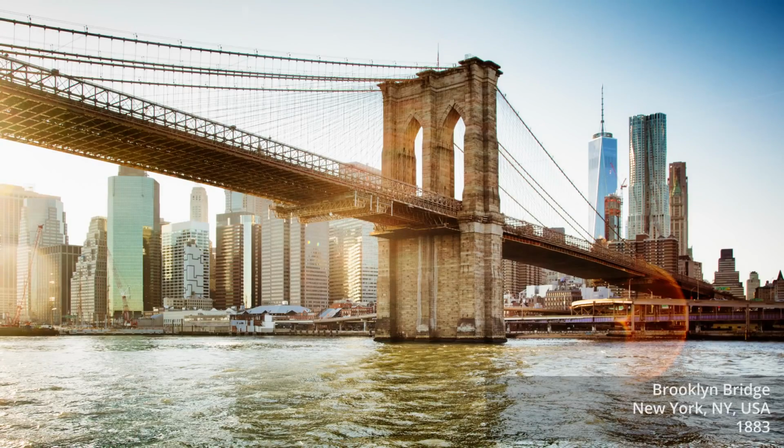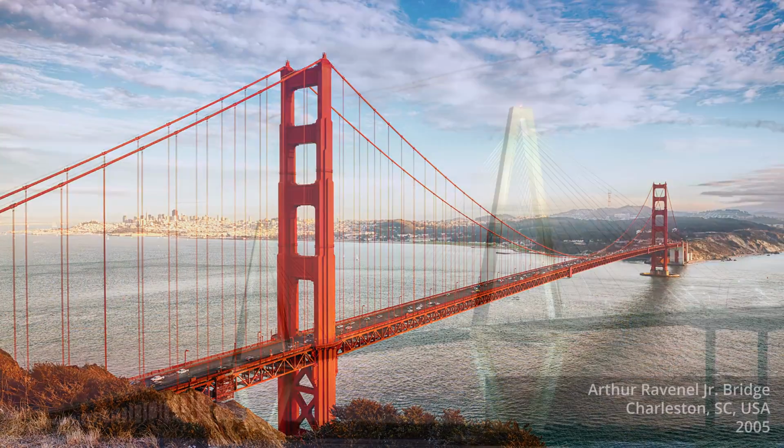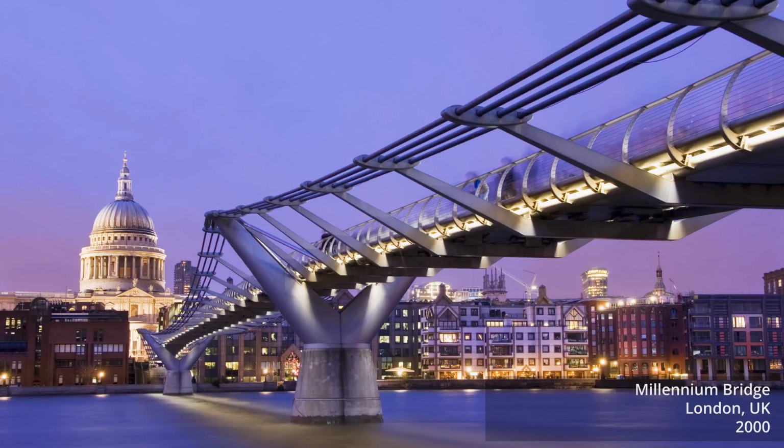Many suspension bridges have become icons for the cities in which they were built. Suspension bridges, and the lessons they taught us, have made possible many clever and interesting kinds of cable-supported structures.